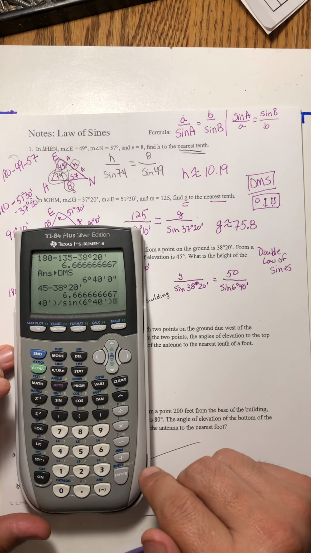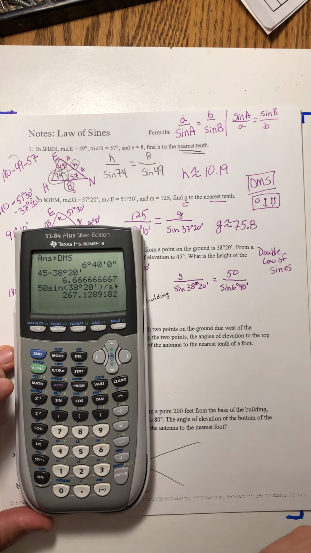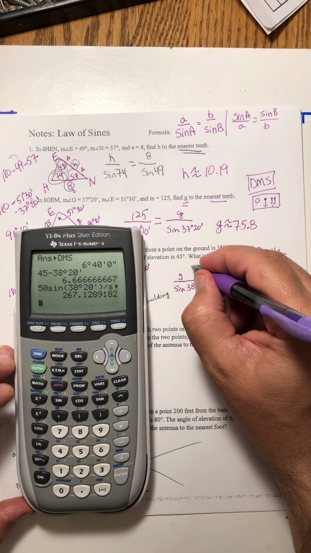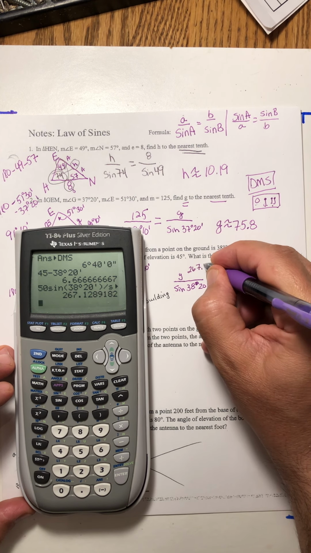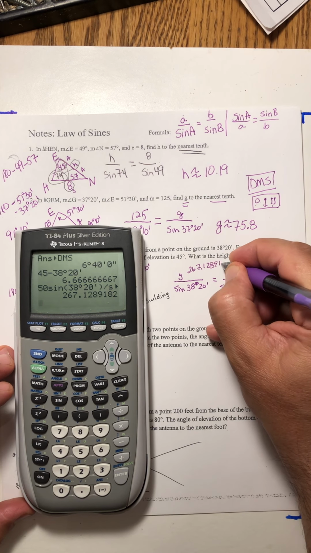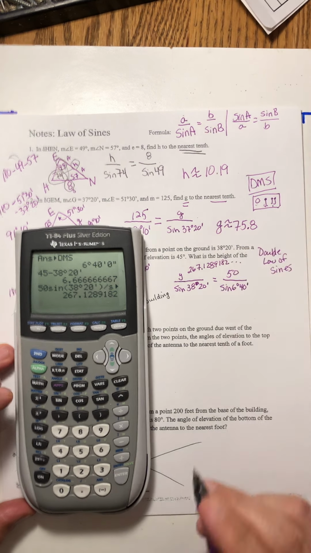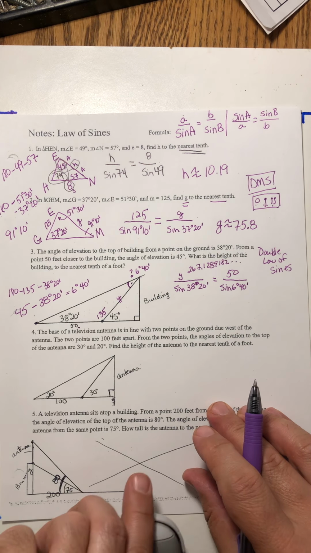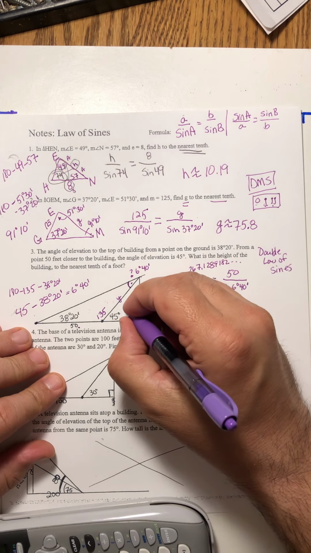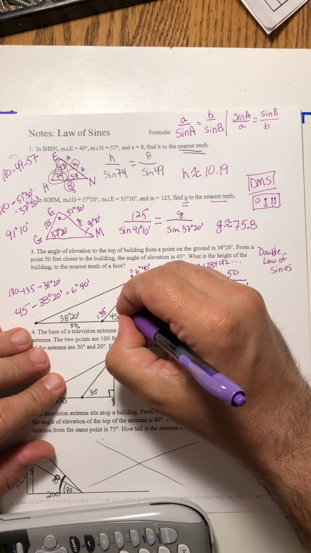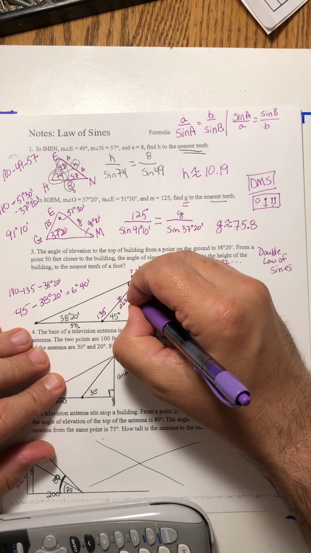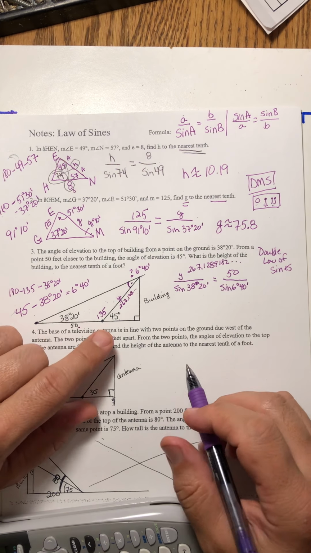Close parentheses, hit enter. So this angle y, that side y is 267.1289182, dot, dot, dot. It goes on and on. All right, now let's look at what we have. That means we know this side right here is 267.128, dot, dot, dot. Okay?